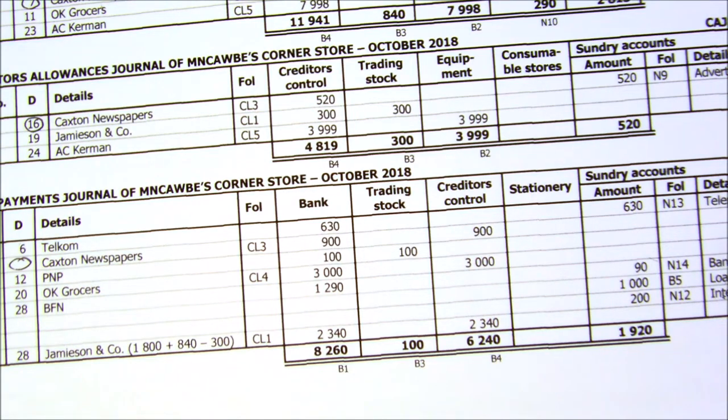Alright learners, so now in the previous video we actually drew up the Creditors Journal, the Creditors Allowances and the Cash Payments Journal. And I trust that you've done lots of practicing and you're quite happy as to when the entries go into which journal. And now I'm going to take the same exercise that I did in the video, the Macquabie's Corner Store, and I'm going to post that to the ledger with you.